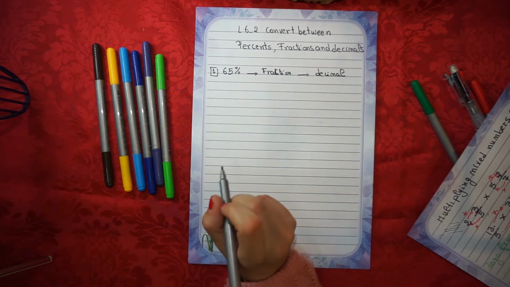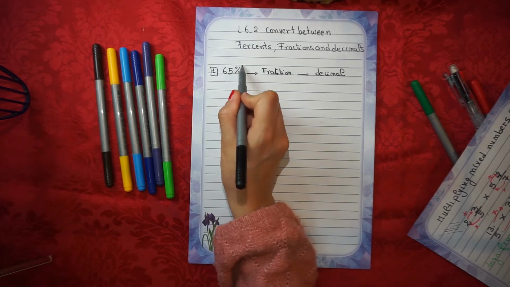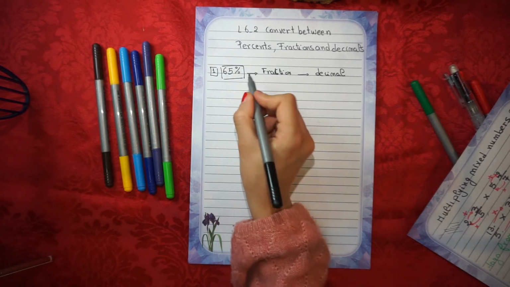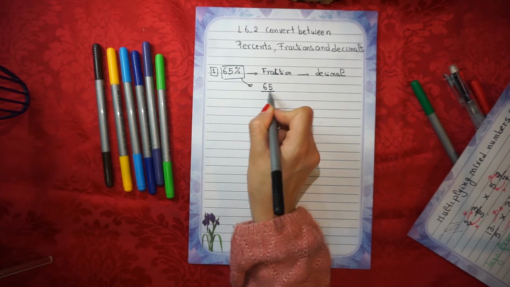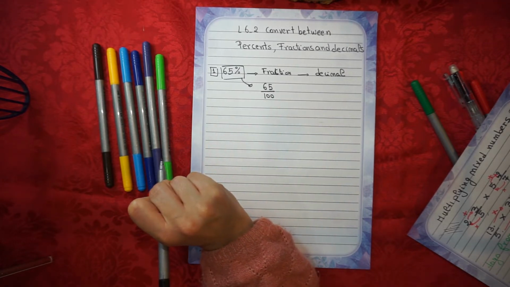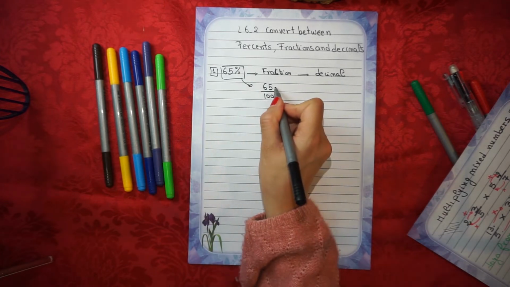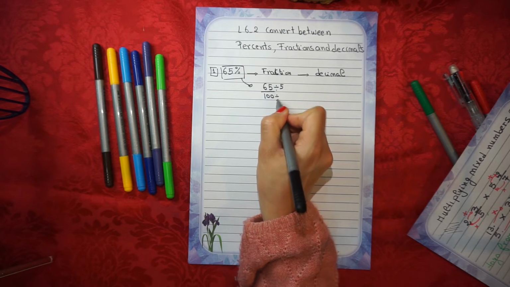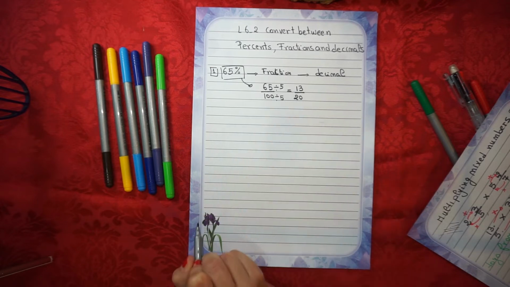So first, what does a percent mean? A percent is a ratio that compares any number to 100. So basically if I have any percent, the thing to do is to write the number exactly as it is and divide it by 100. So here I have 65 over 100. Here I need the fraction to be in the simplest form. I can see we can divide both by 5. So here I'm gonna find 13 and here it will be 20. And this is the simplest form of the fraction.